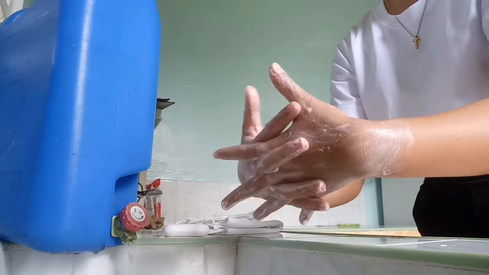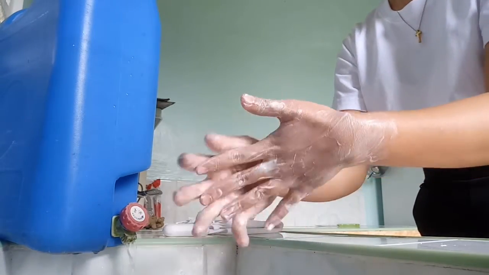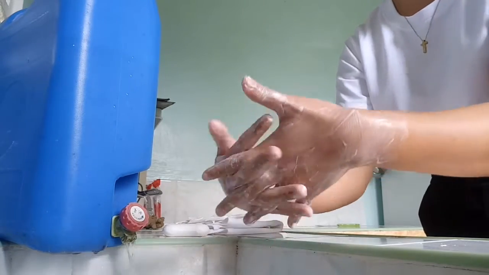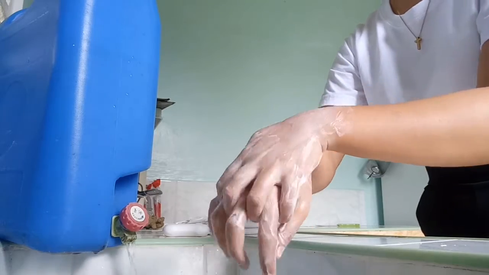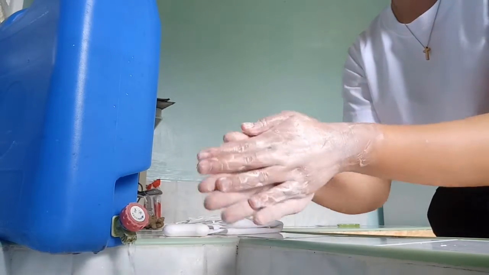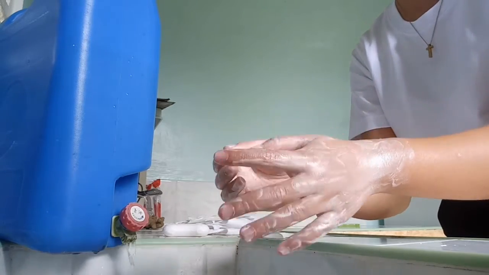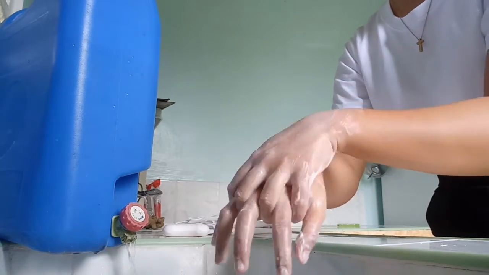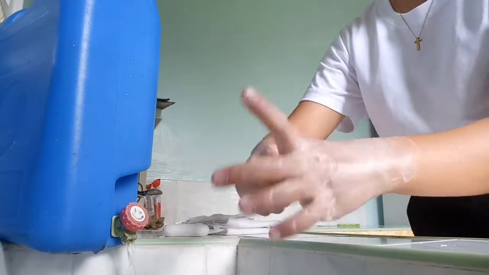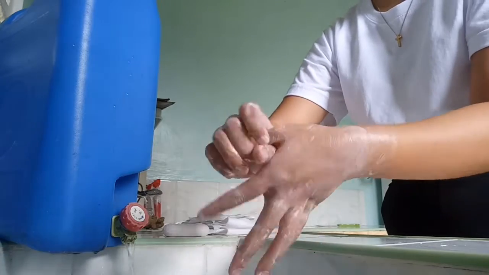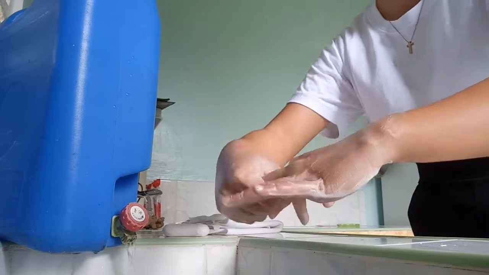And back of fingers to opposite palm with fingers interlocked. Rotationally rub the left thumb clasped in the right palm and continue this motion for about 30 seconds. Rub the fingertips against the palm of the opposite hand, just like this.